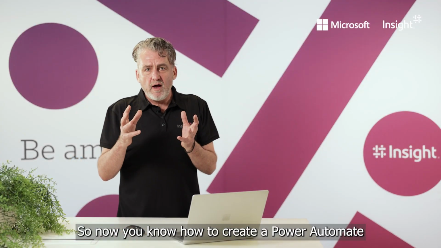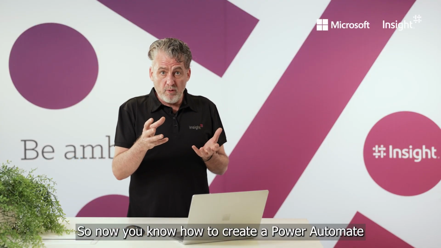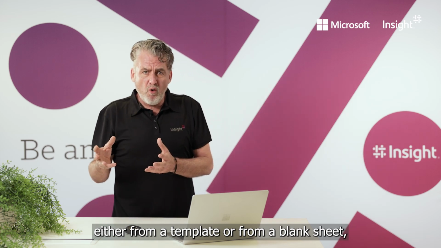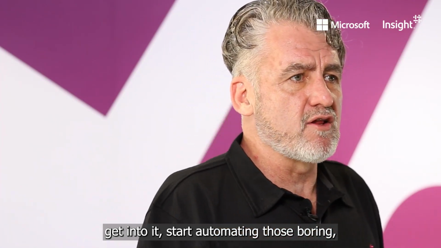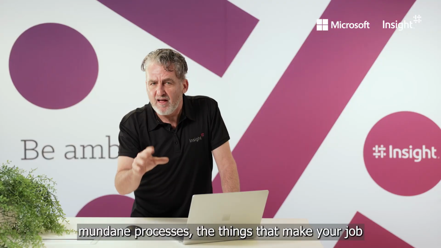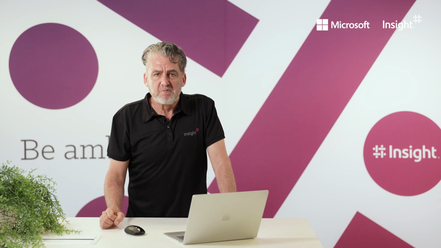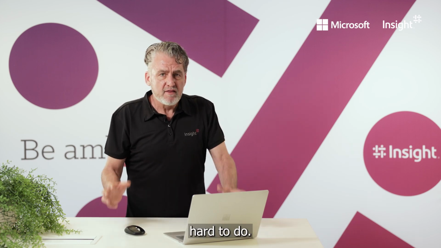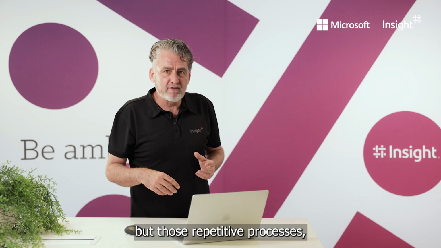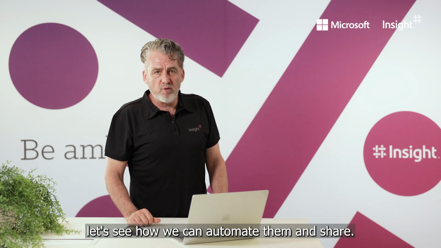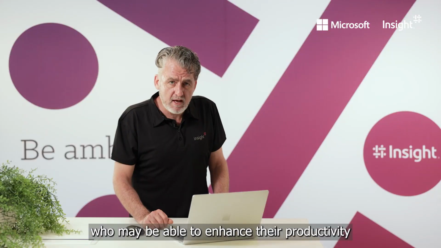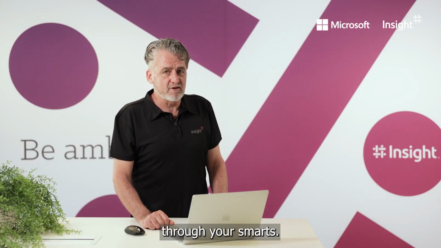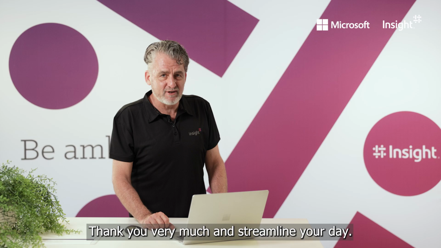So now you know how to create a Power Automate either from a template or from a blank sheet. Get into it. Start automating those boring, mundane processes, the things that make your job hard to do. Okay, there's still fun things in your job, but those repetitive processes, let's see how we can automate them and share your Power Automates with other people in your organization who may be able to enhance their productivity through your smarts. Thank you very much, and streamline your day.